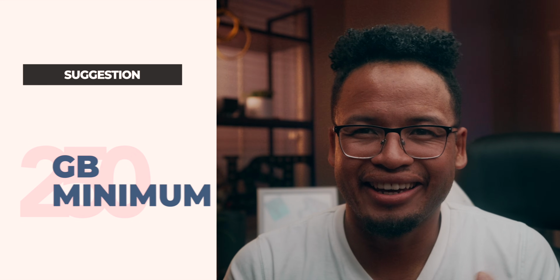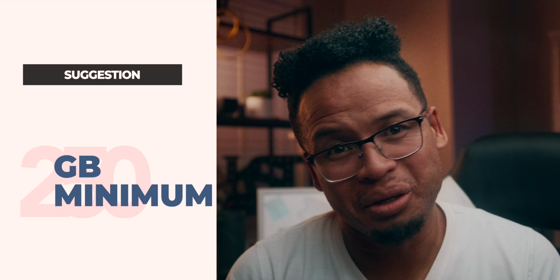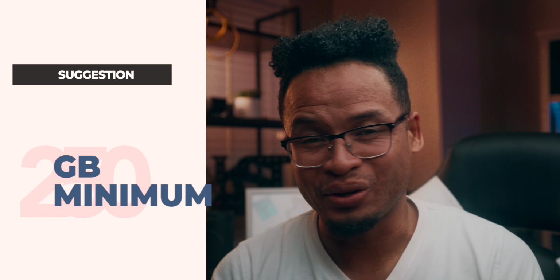A good suggestion is 1 terabyte of free space. I know that's a lot, but I promise you it will help you. Okay, maybe between 250 gig and 1 terabyte of free space. So you get yours somewhere between there, 250 gigs or 500 gigs of free space. But the point is, you gotta have some free space.